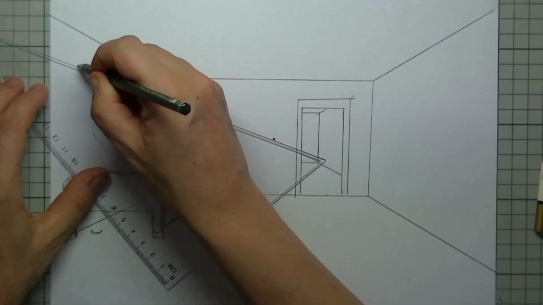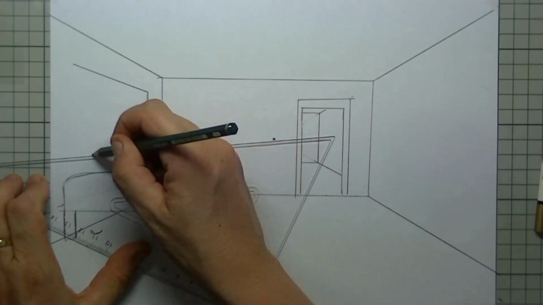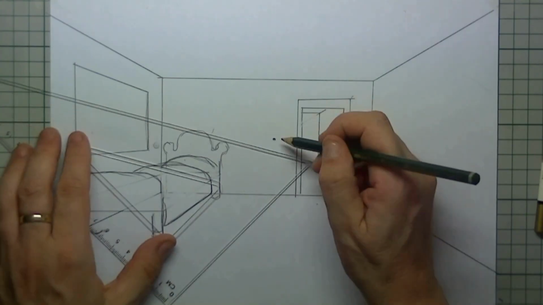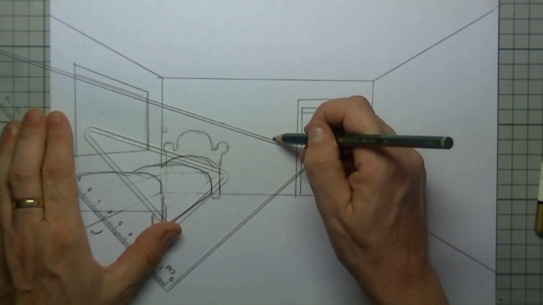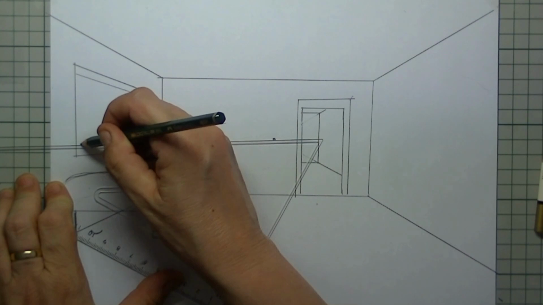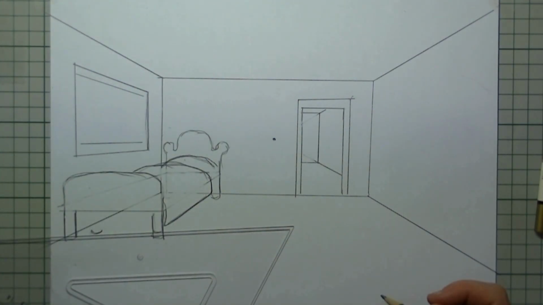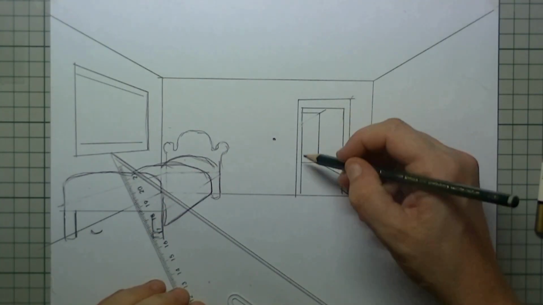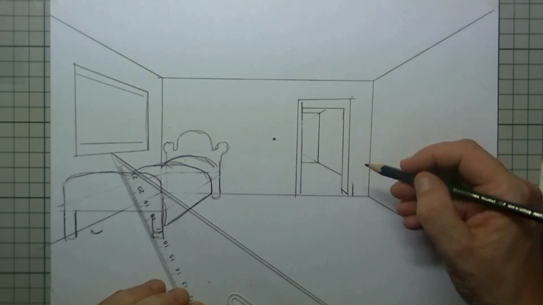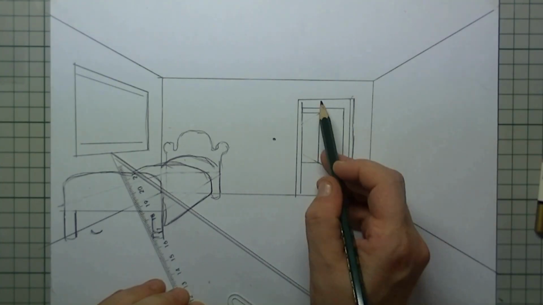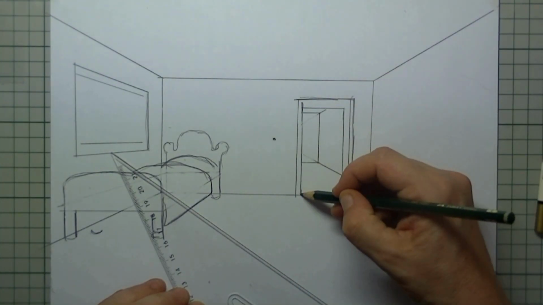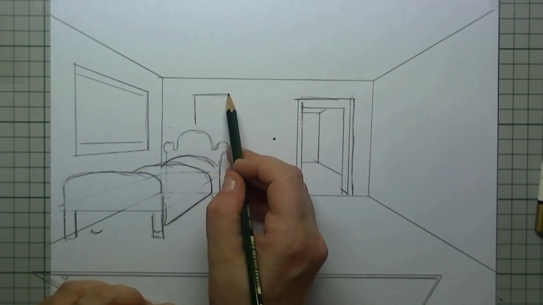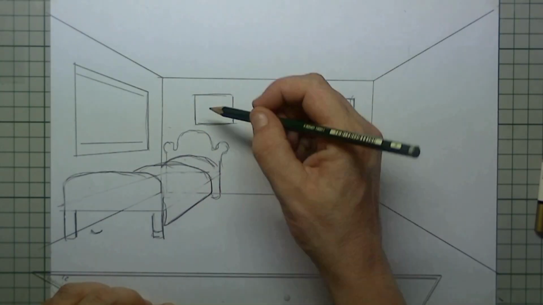Here on the left side I'm drawing in a window. Now this window has a kind of thickness in the wall, so I also draw in those lines too. Here I'm placing a little bit more post around the door opening, and maybe on the back wall there is a little picture of something.